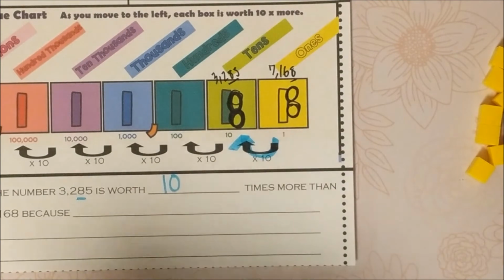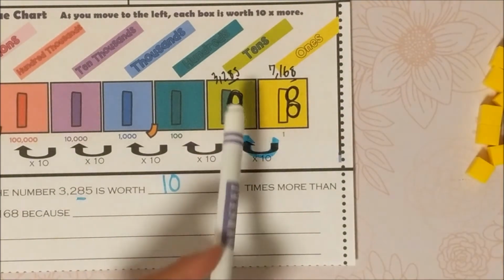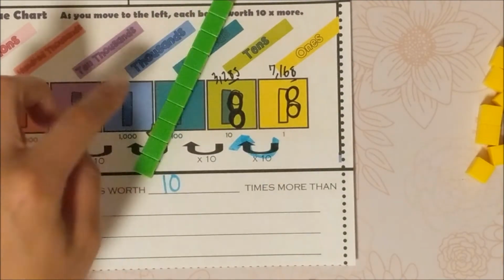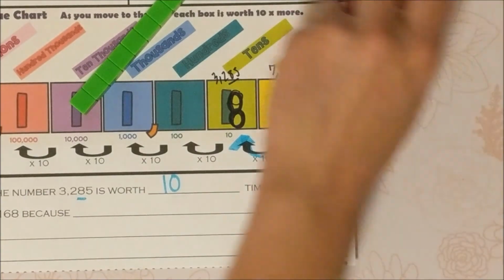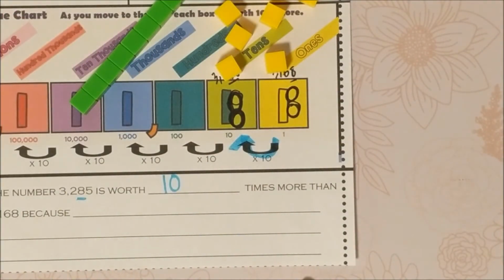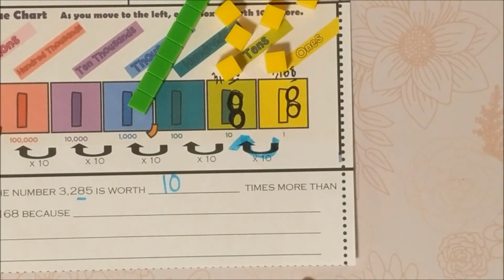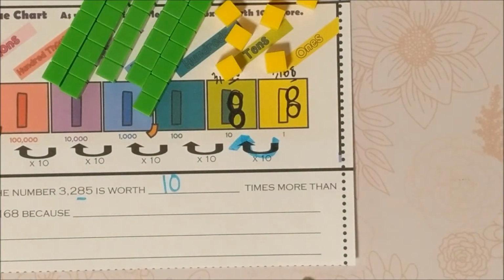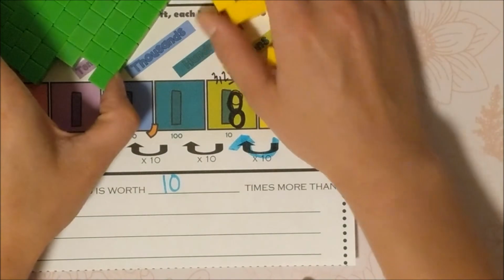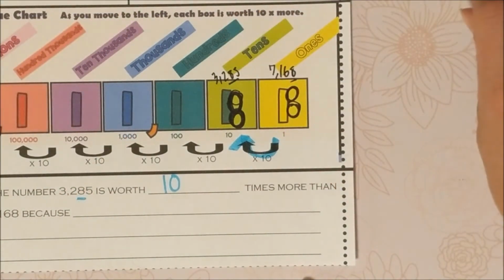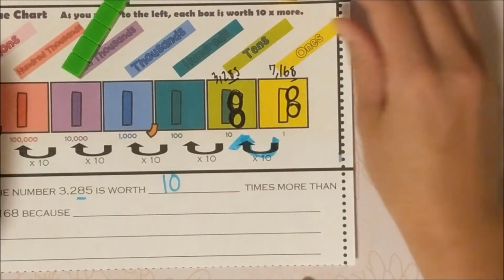Here's how I would explain it. I would just talk about this tens place and say that the tens place is worth 10 times more than the ones place. So if you have 8 tens, that's 10 times more than 8 ones, because a 10 is 10 times more than a 1.